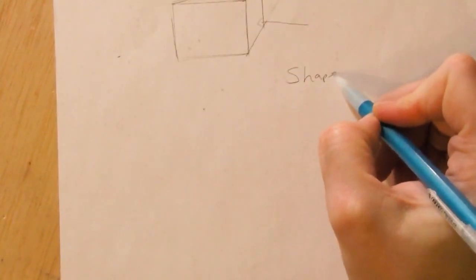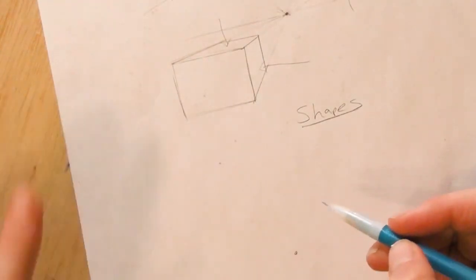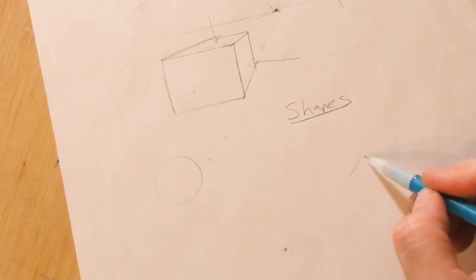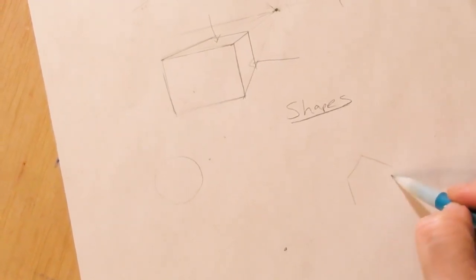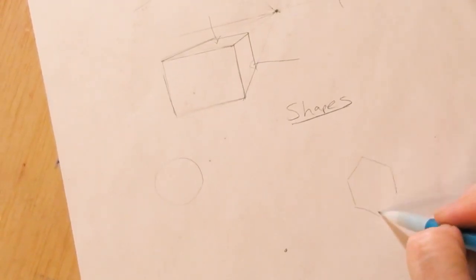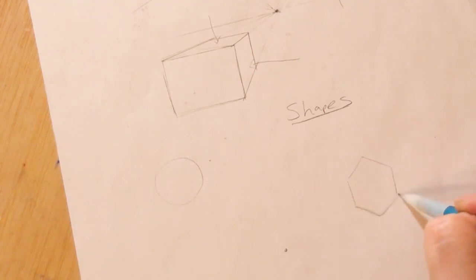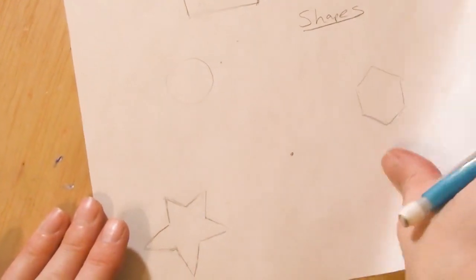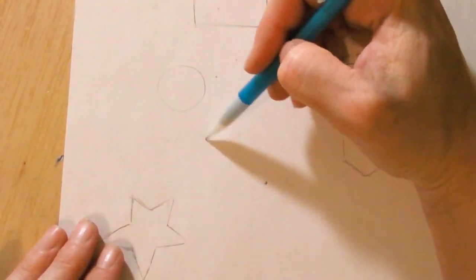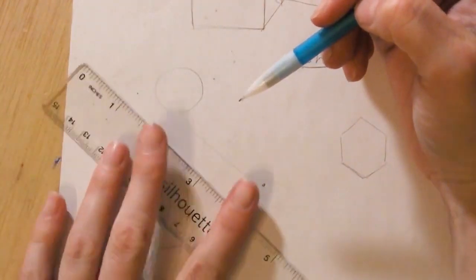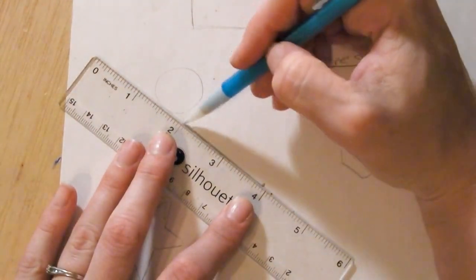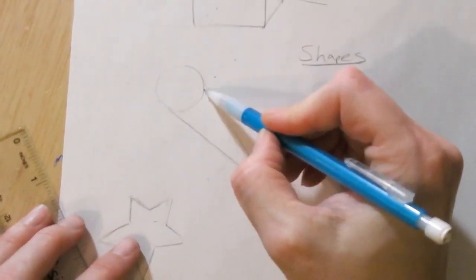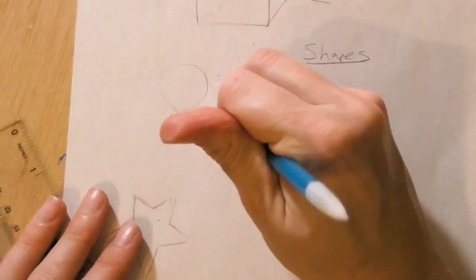Alright, now we're going to be drawing shapes. We're going to do a circle, which will turn into a cylinder, and then 2 other random shapes, well, a star and a hexagon. Alright, you do not need to draw these, you're going to have a paper with these on there. I'm taking the side of my cylinder to the vanishing point, and then I'm going to make a line. I'm going to imitate that curve, and then I'm going to erase the extra.